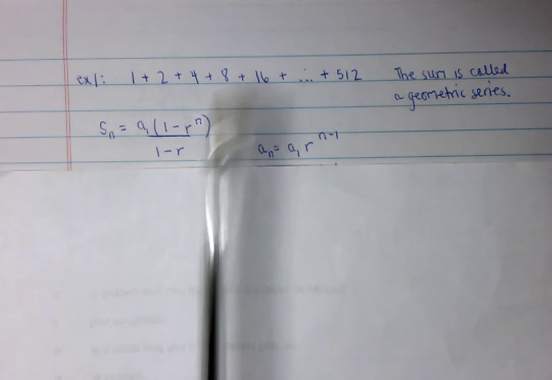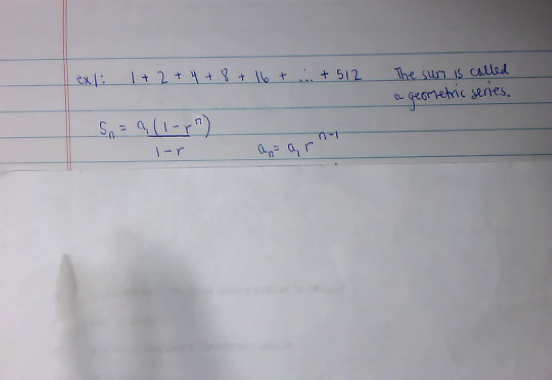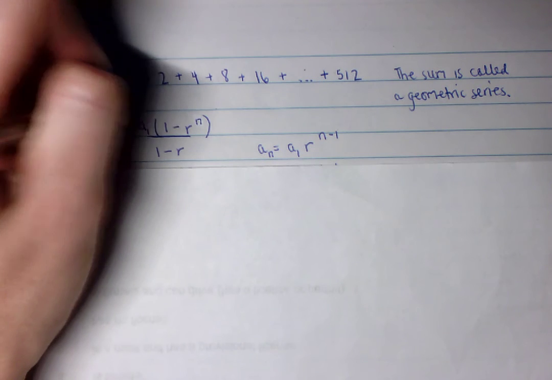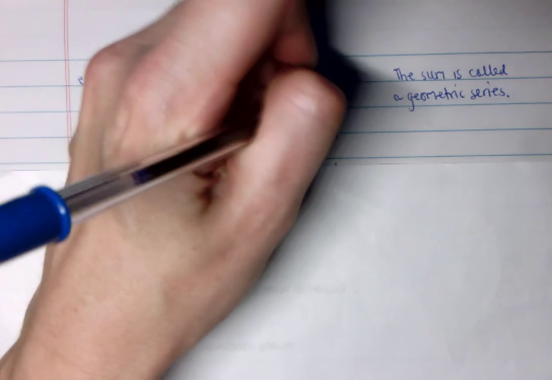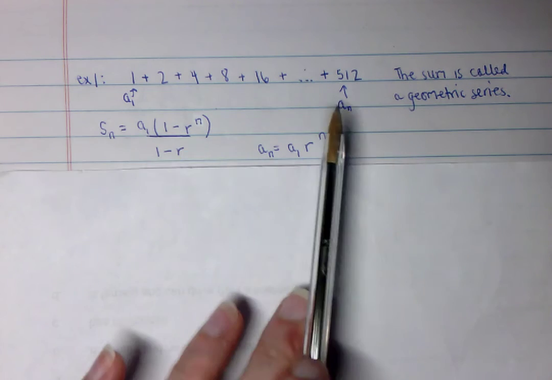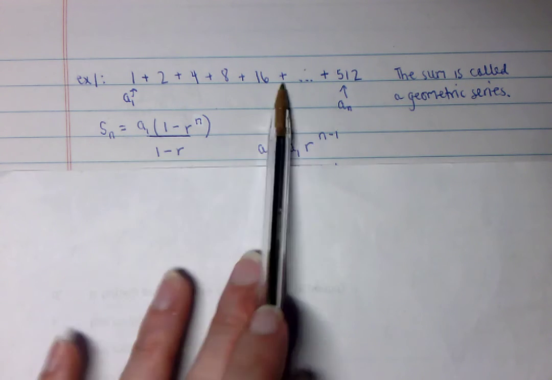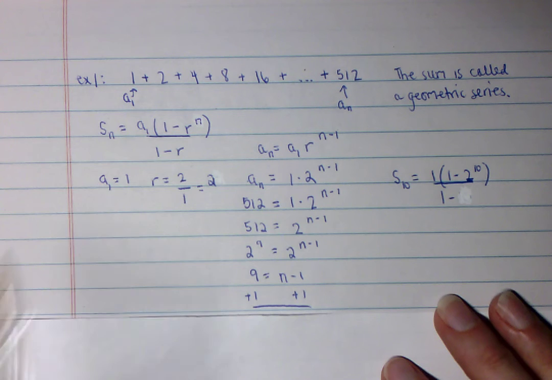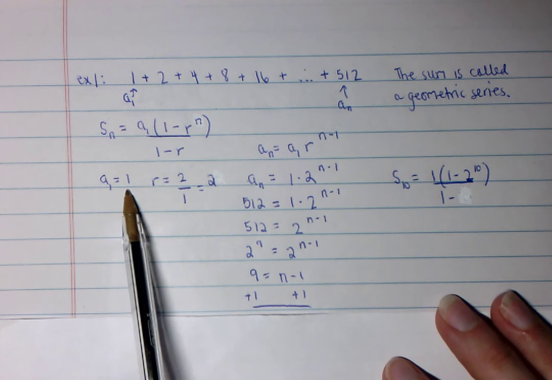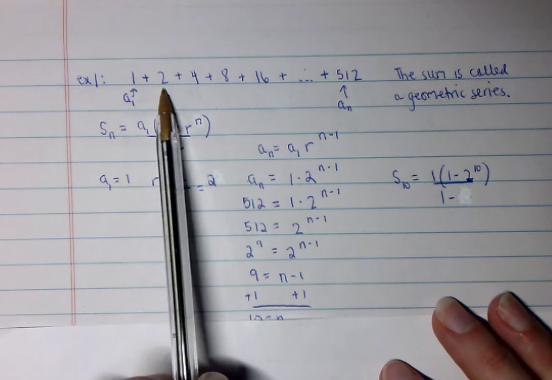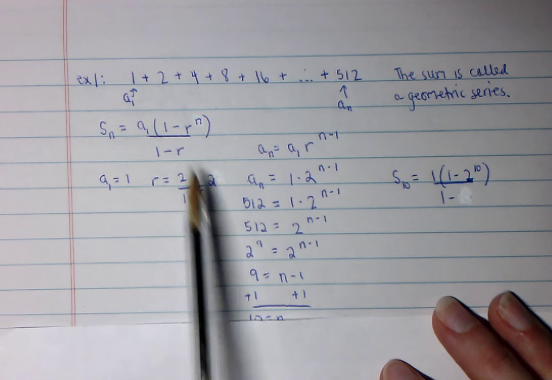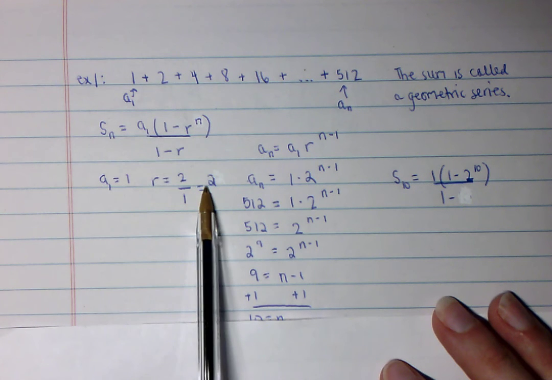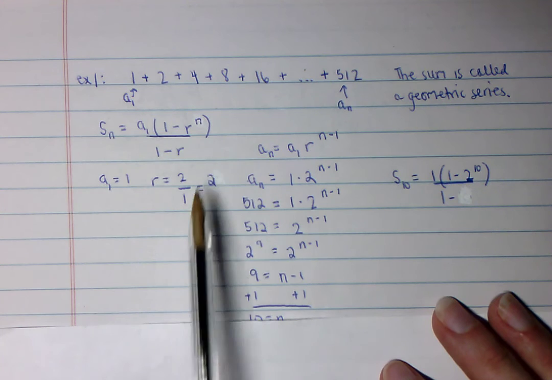So when we did this one, we noticed, when I was looking at this one, we have a sub 1. So here's a sub 1 right there. And then we know this is a sub n. We just don't know how many terms we have here. And then r is equal to 2. So I wrote some of this information down. So on here, a sub 1 equals 1. R you can find by taking, remember, the term and dividing it by the previous term. So in this case, 2 divided by 1 would be 2. And you can kind of see that you multiply by 2 each time.